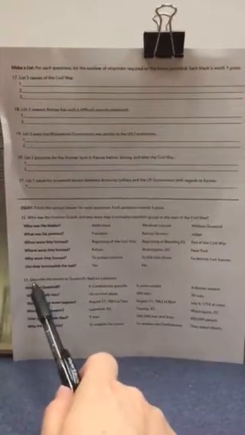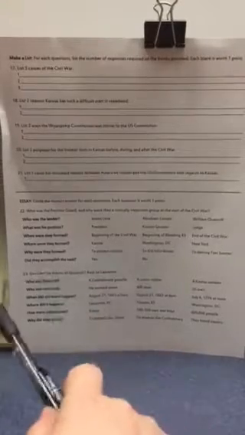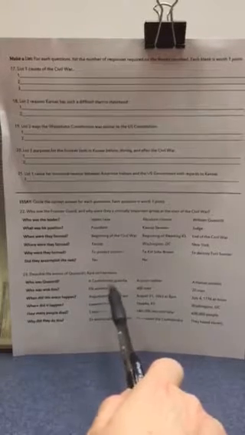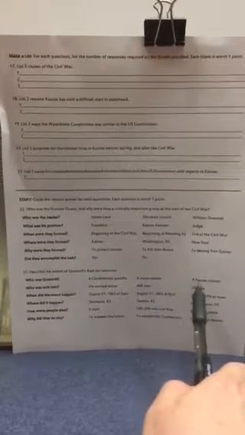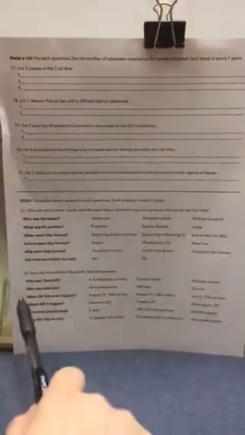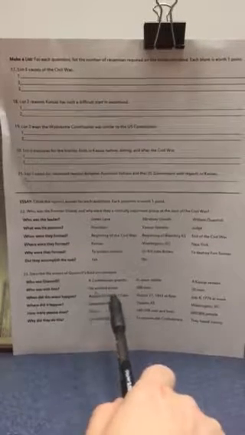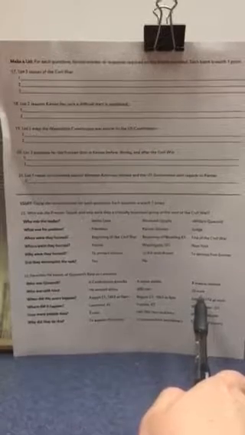Number 23, describe the events of Cantrell's raid on Lawrence. We're going to do the same thing. Who was Cantrell? A Confederate guerrilla, a Union soldier, a Kansas senator? Again, if you need more time in between my reading, just pause. Next, who was with Cantrill? He worked alone, 400 men, or 20 men?